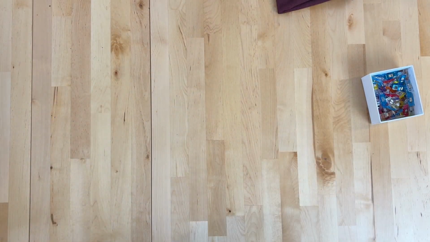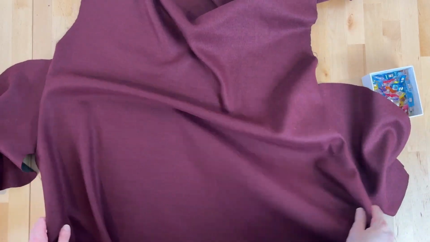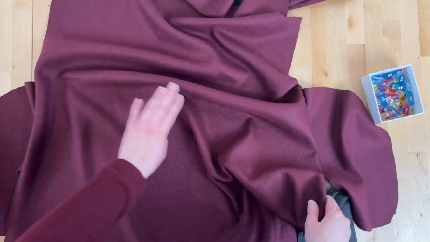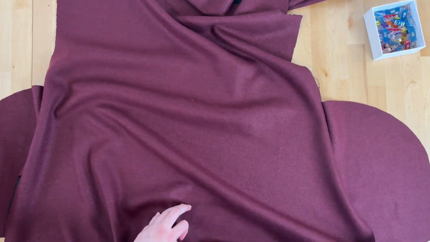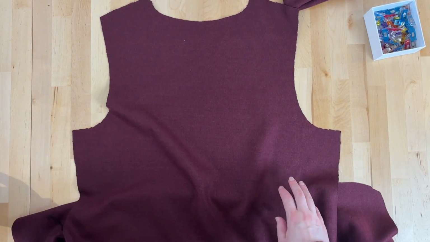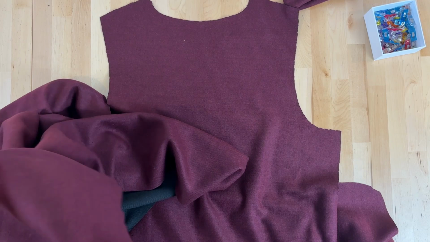So the next step is an extra easy one. Let me quickly show you where we are at. So here we have, is this the back? Yes, that's the back. With our pockets hanging out like little elephant ears. We can ignore these for now.